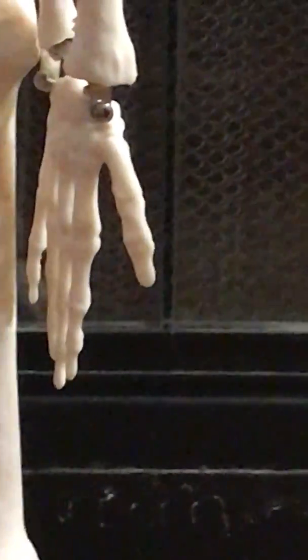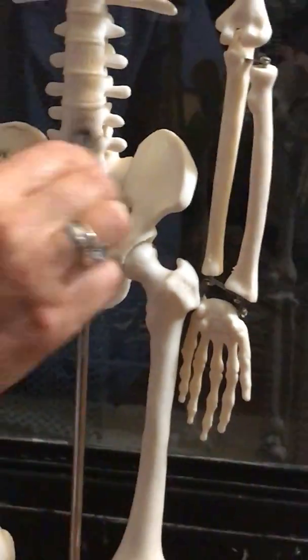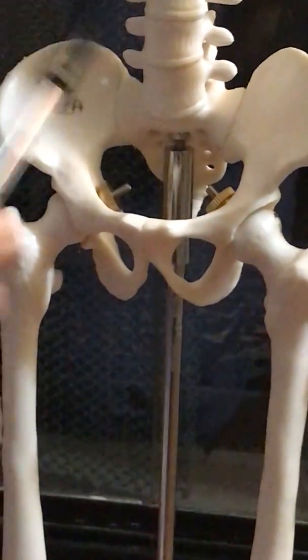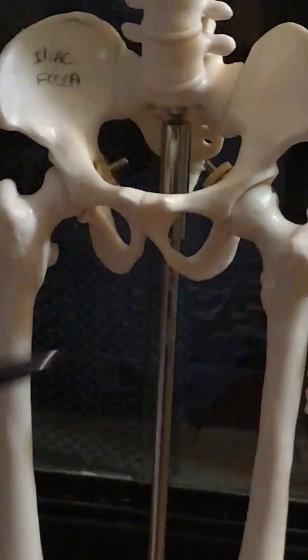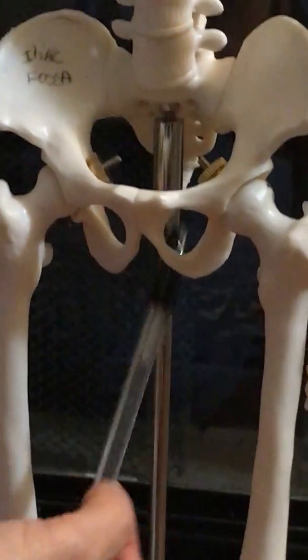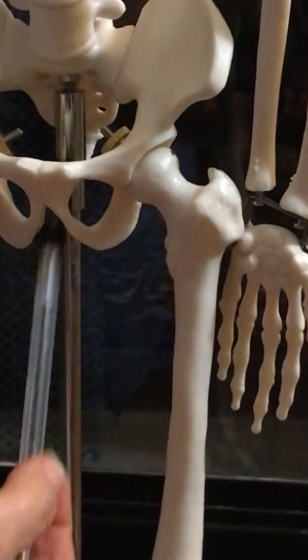I know, sorry. Now we're going to go to the pelvic girdle, and then we are looking for the ilium, and that is the ilium right here. The ilium, that is the big part of the ilium right there. Then we have the ischium, which is right there. Then we have the pubic bone, which is at the bottom right here.